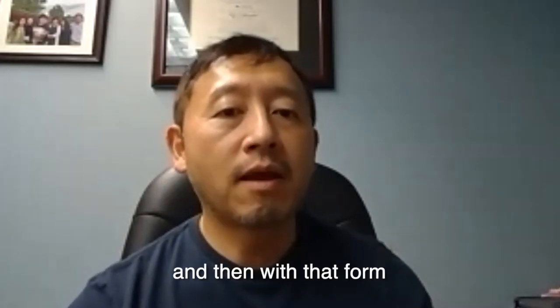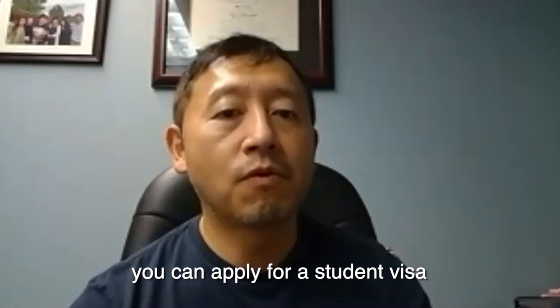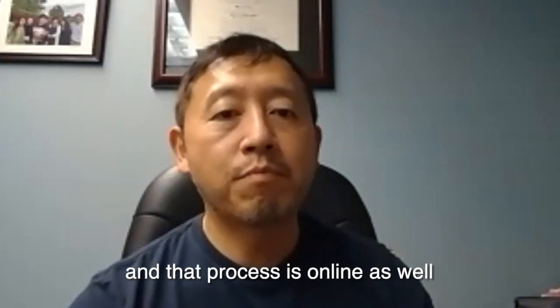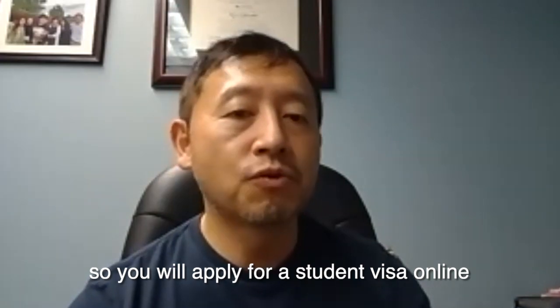And then with that form, you can apply for a student visa, and the process is online as well. There's a fee involved, I believe it's $200, and you can pay that to the State Department with a credit card. Once that fee is paid, you can start applying for the student visa.